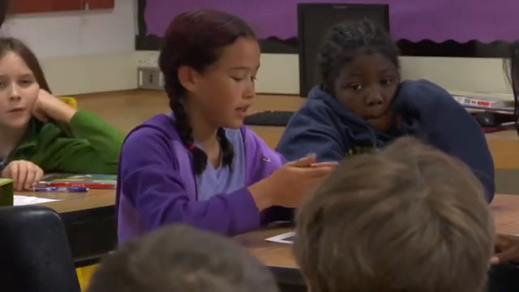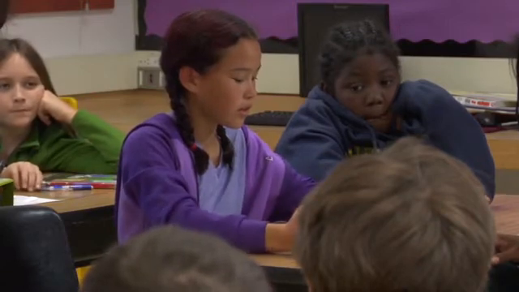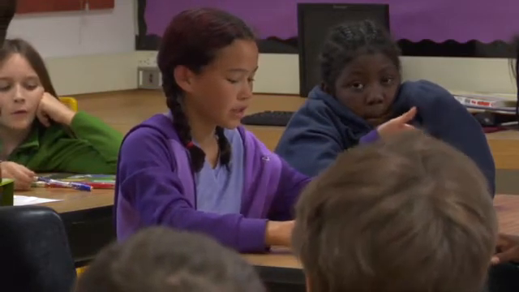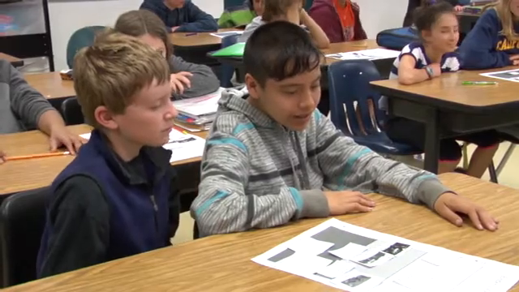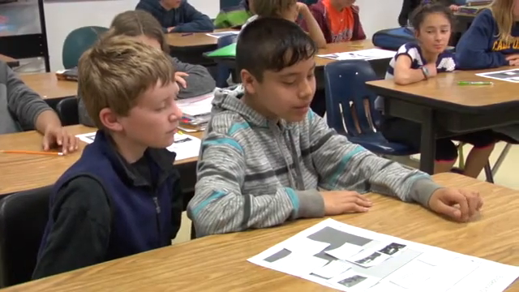After both uses of the gradient tool, it's important that the whole group comes together and students share out which pieces of evidence best support the claim. This is a powerful opportunity for students to share their reasoning.